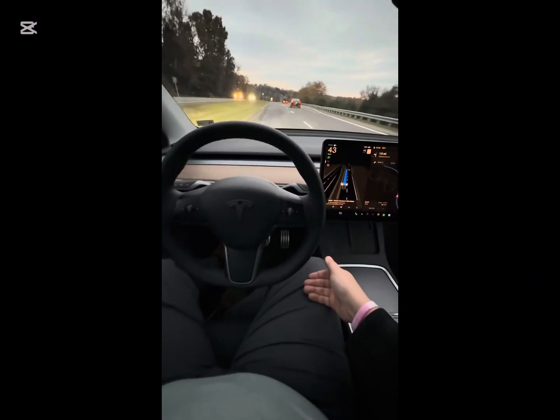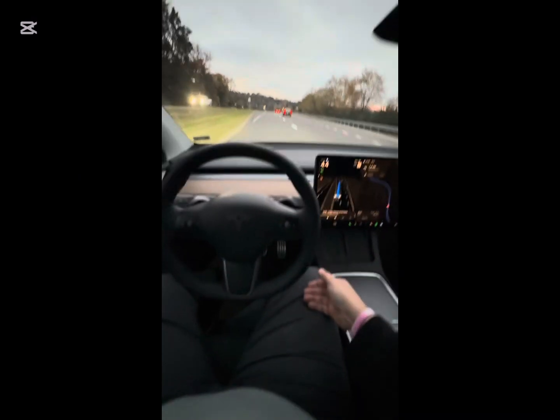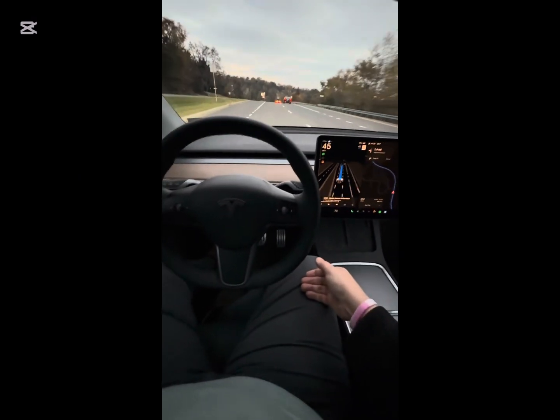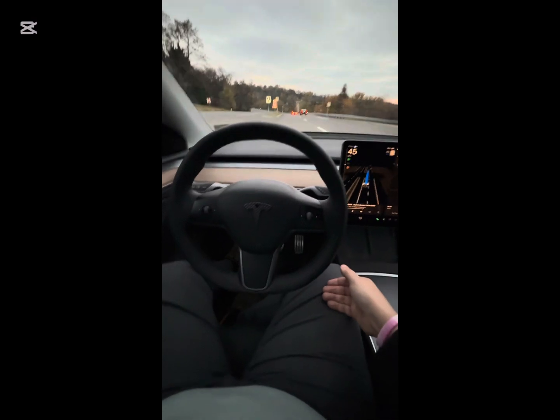But it's going to follow the navigation route that's on the screen. You can see little blue lines on the screen. It's following that path. It's taking me to work right now.